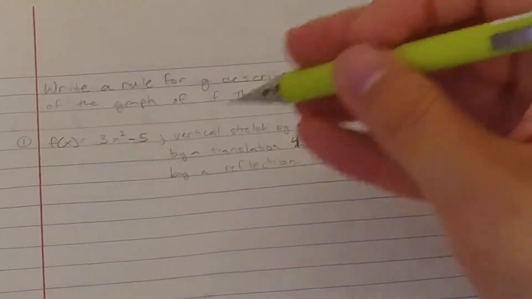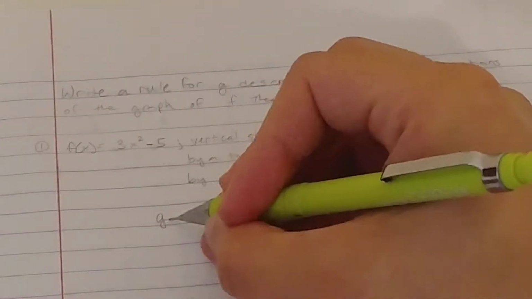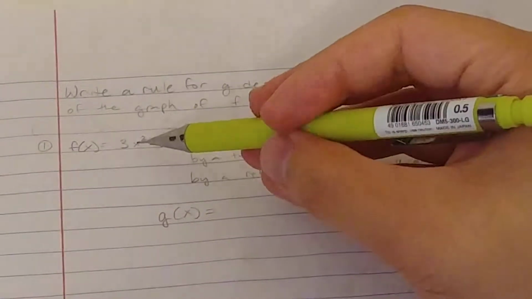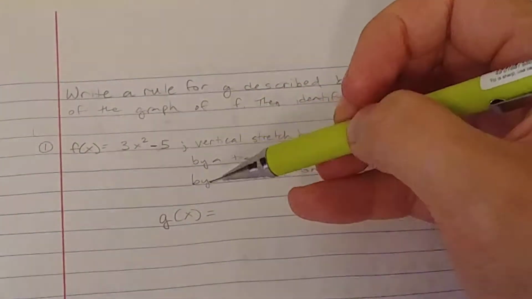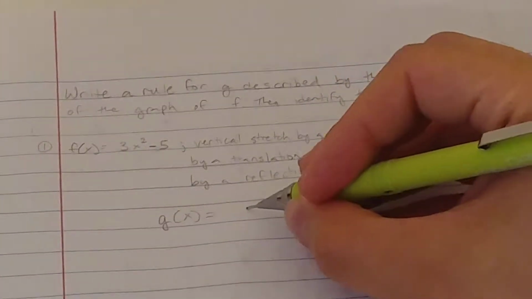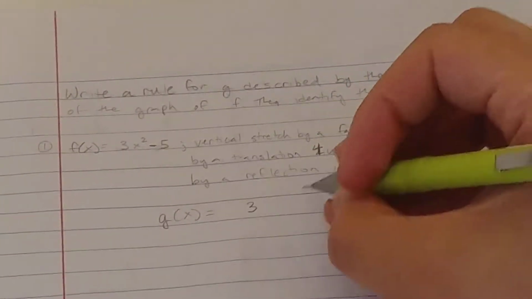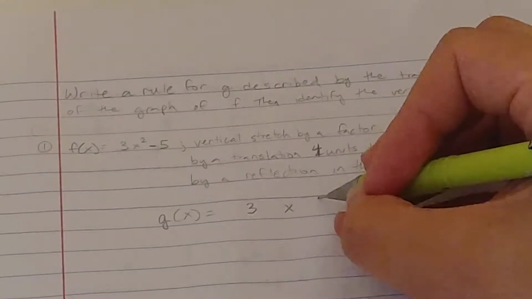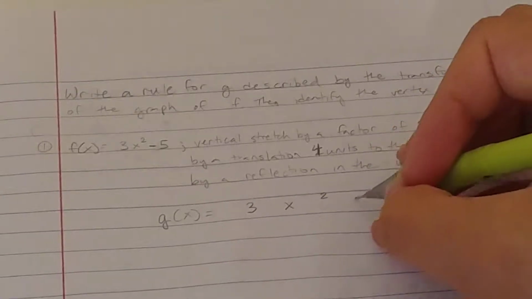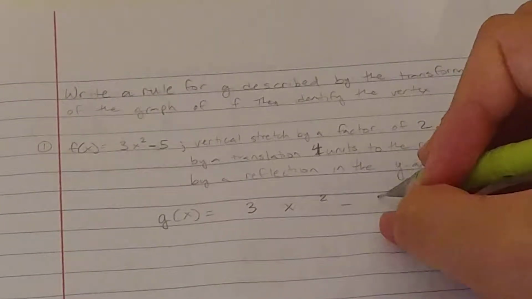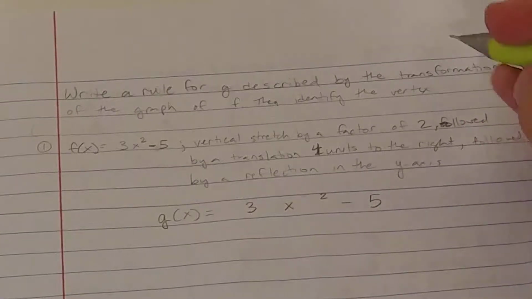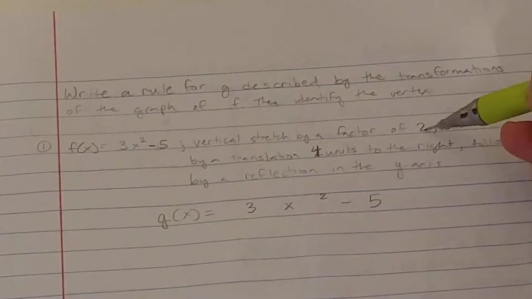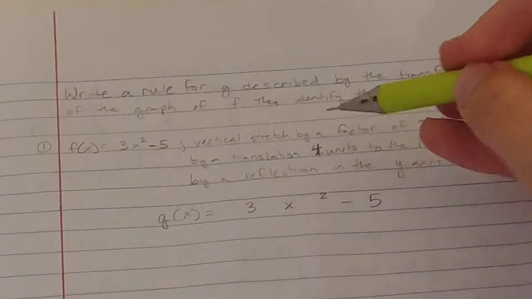All right, so the way you want to do this is you want to start out with g of x equals, and then write down the f of x as it is. I like to leave some space because who knows what's gonna go where. So we put a 3, an x squared, a minus 5. There we go. So let's start with the first one, vertical stretch by a factor of 2.